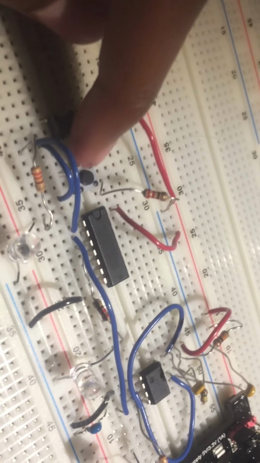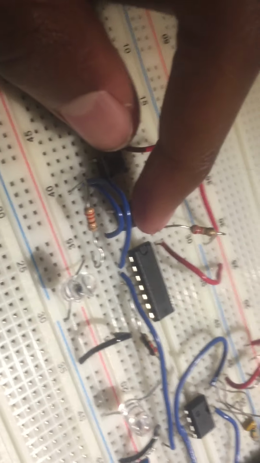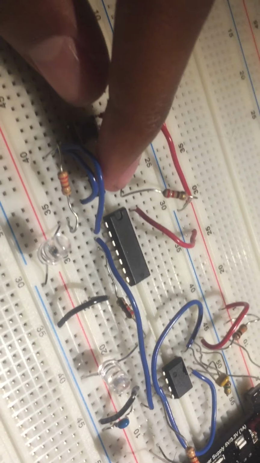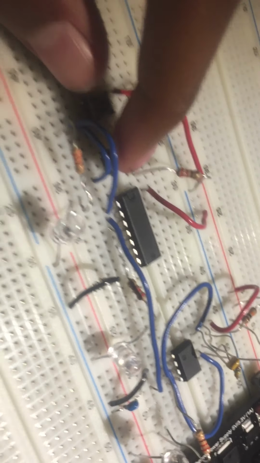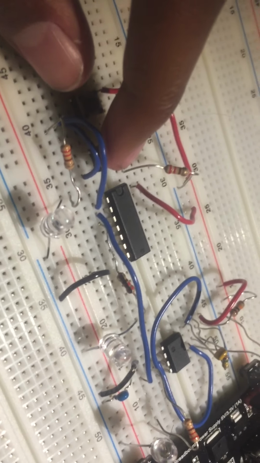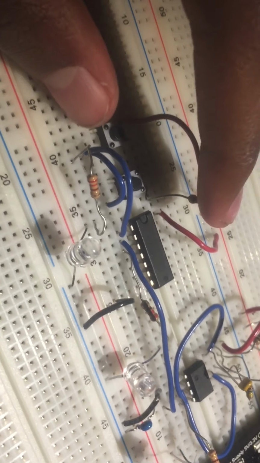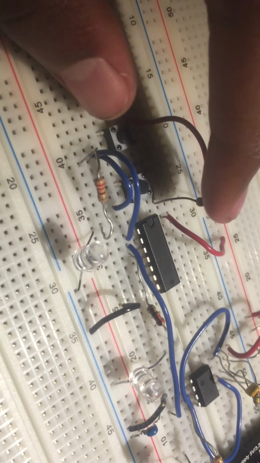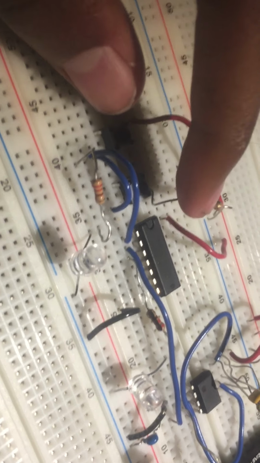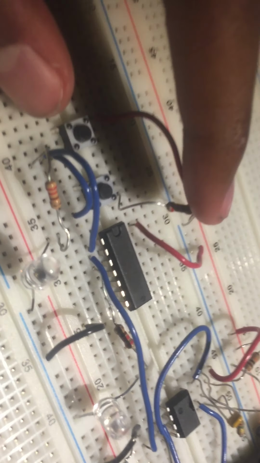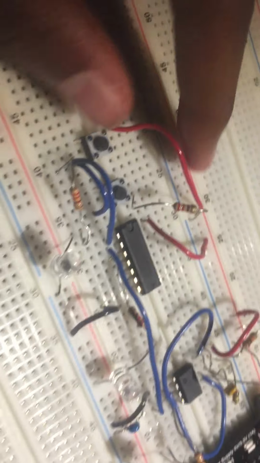And this switch is there to vary the equivalent resistance of the circuit, because it's just linked to this 220 ohm resistor, which is also linked up to ground, as you can see.